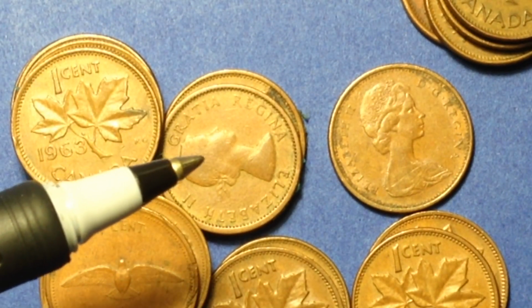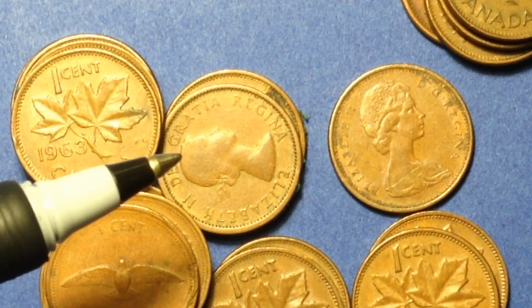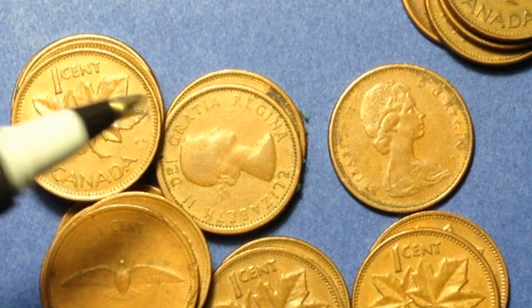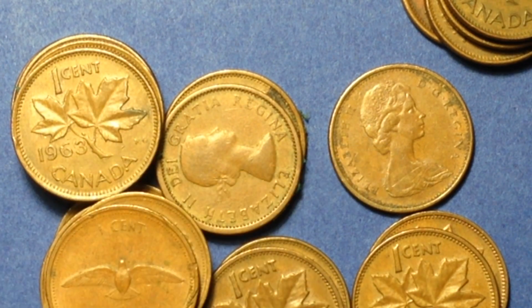This portrait of her is her at age 27, and that's what's known as the first portrait. The portrait right here to the right, that's what's known as the second portrait, and that is her at age 39. So she has aged 12 years between these 2 coins.